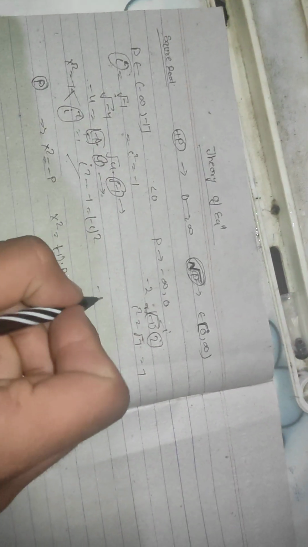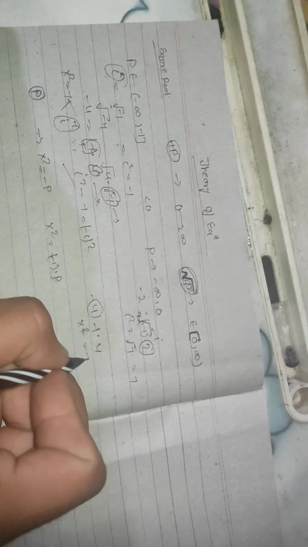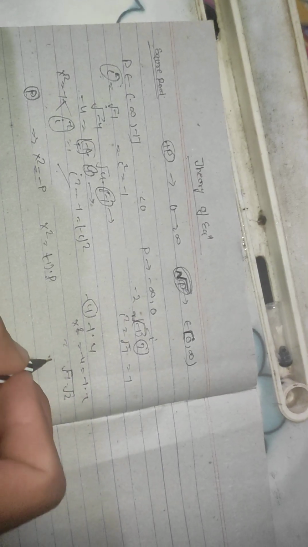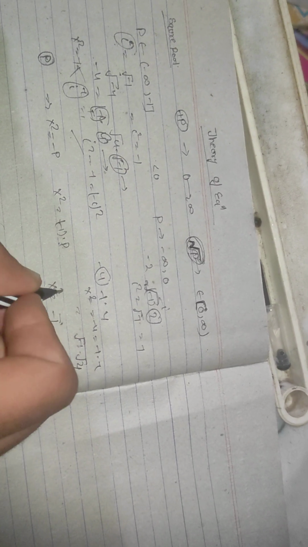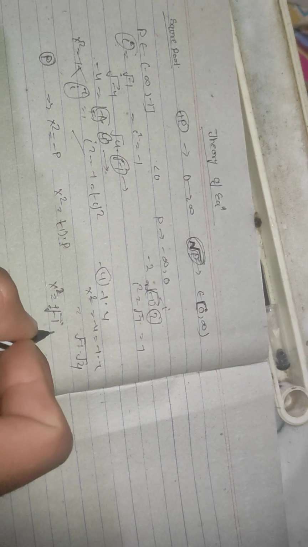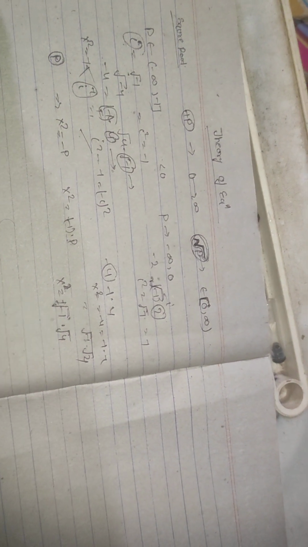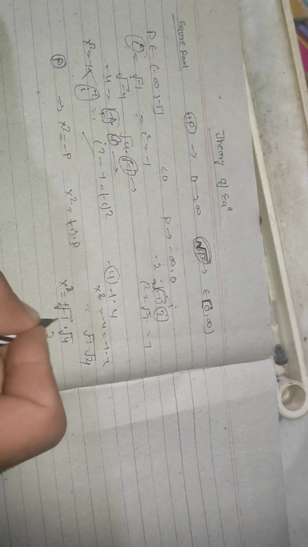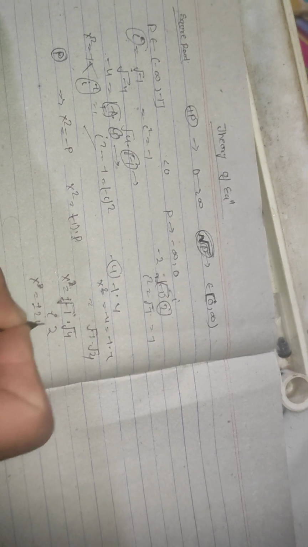Here we see that minus 4 is nothing but minus 1 times 4, and x squared is equal to minus 4, which is minus 1 times 4. So x is equal to plus minus under root of minus 4. This is 2, but this times iota. So x is nothing but plus minus 2 iota.